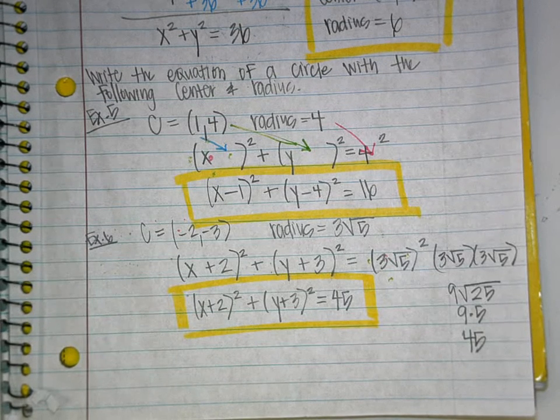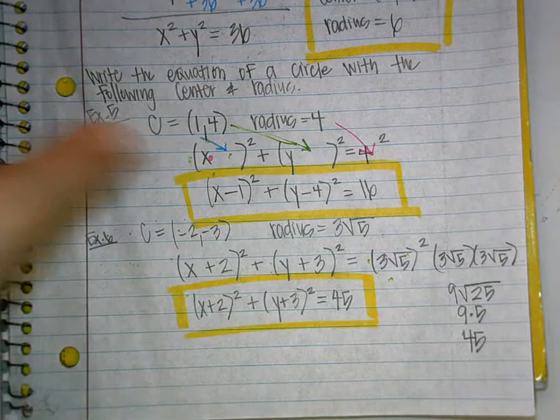Okay, and then the last one we're going to do today is number 7. Sorry, I changed my mind. Instead of 8 examples, we're just going to do 7.